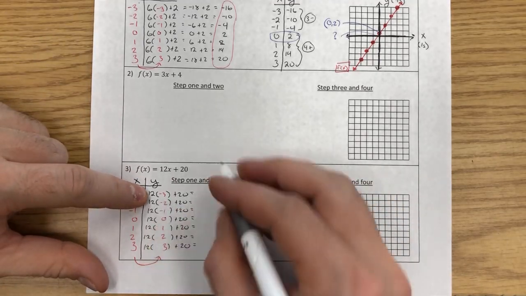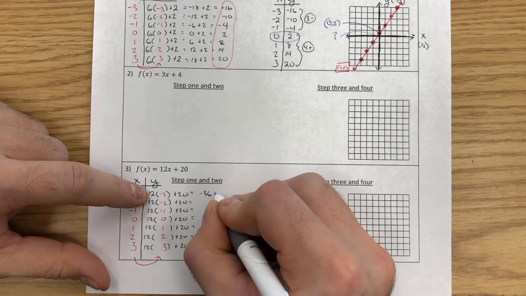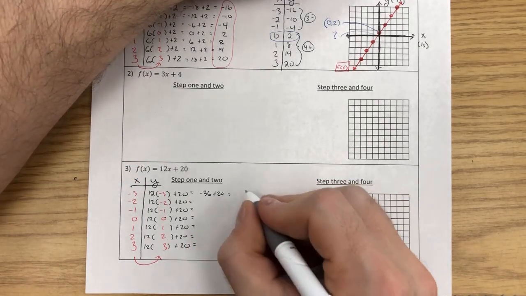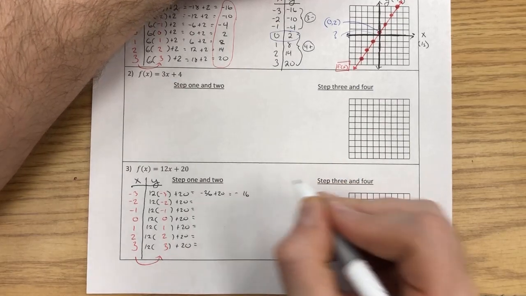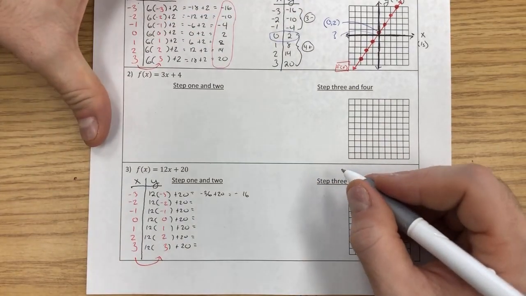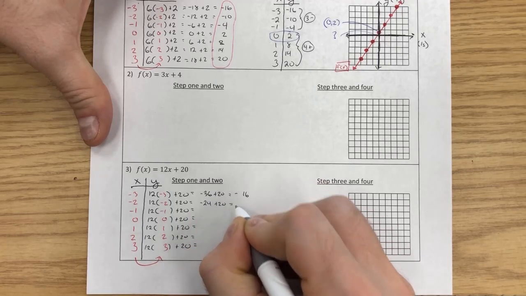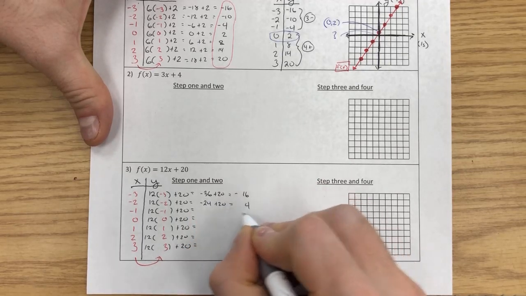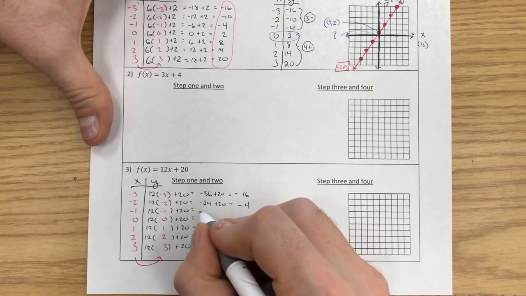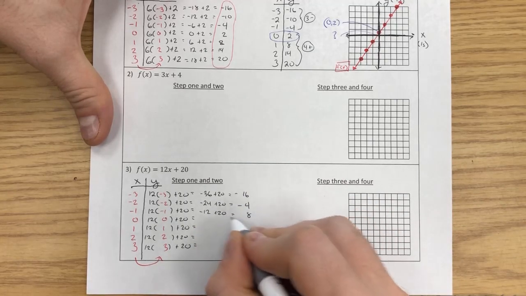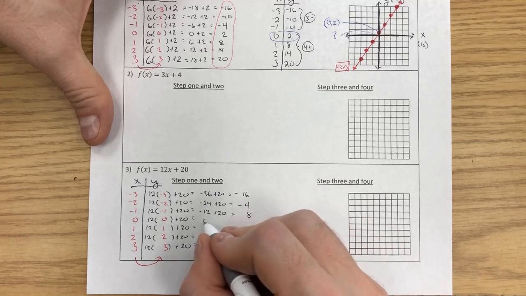It's going to be -36 plus 20, which is going to be, let's see, take the difference, which is 16, and keep the negative. I'm going to take -24. I'm going to take the difference, which is 4, keep the negative. Take the difference, which is 8, keep the positive.